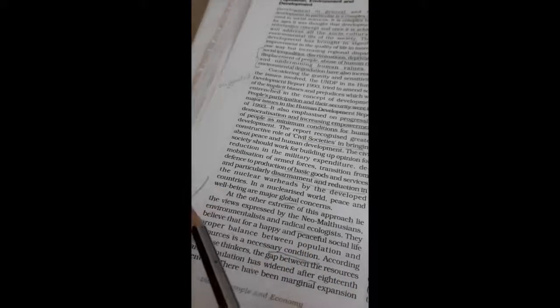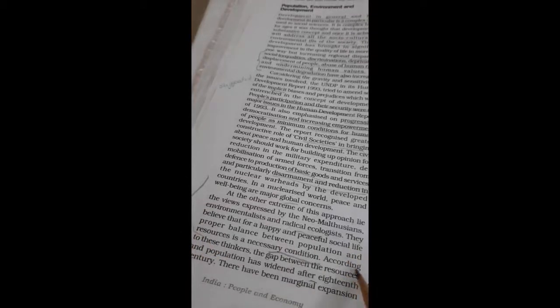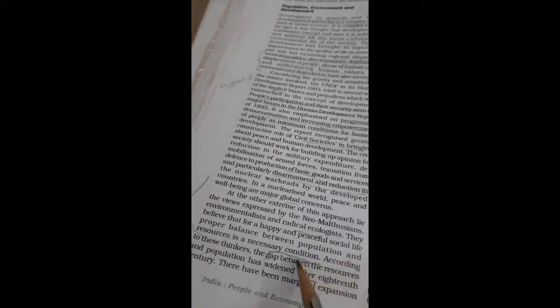According to these thinkers, the gap between the resources and population has widened after the 18th century. There has been marginal expansion in the resources of the world in the last 300 years, but there has been phenomenal growth in the human population.